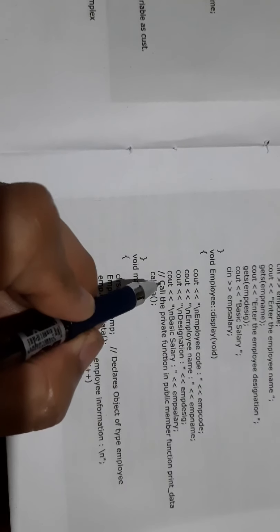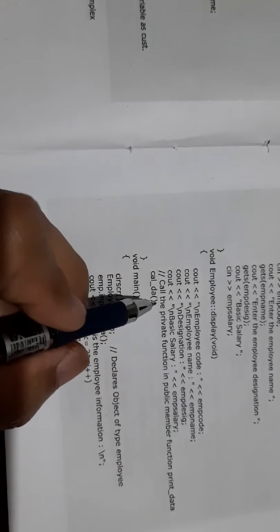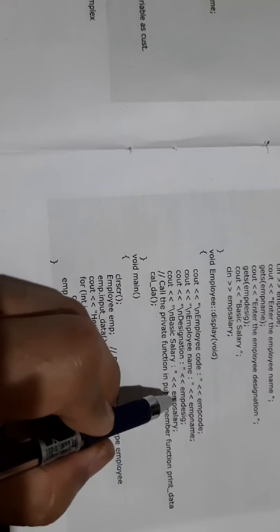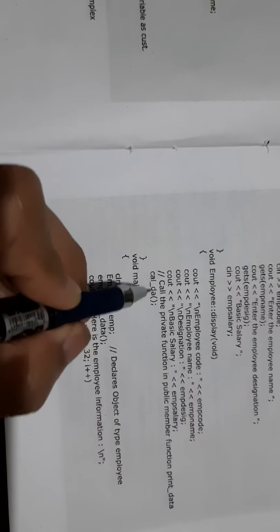Okay, so as per the formula, where to be executed, how to be executed, there you write down the private member function. Now, in the case of this formula, after entering the employee code, employee name, employee designation, and employee salary, once you get the employee salary detail, to calculate the DA, the formula is 1.2 into salary. So you are waiting for the salary data. So after you get the salary data, only then can you call this private member function.